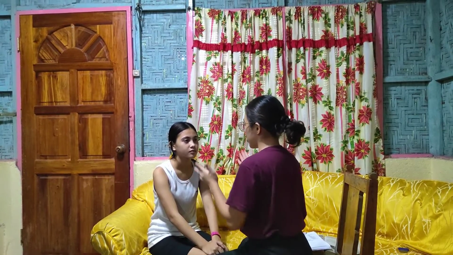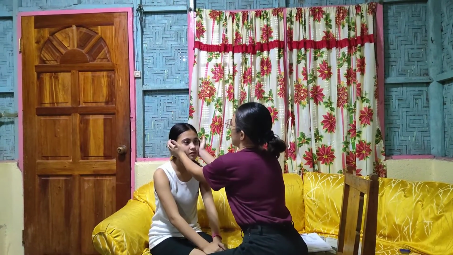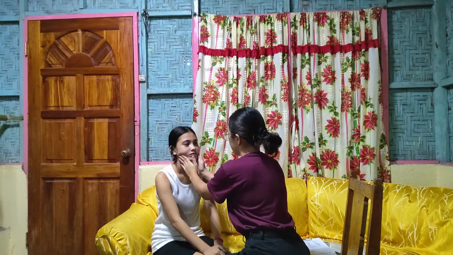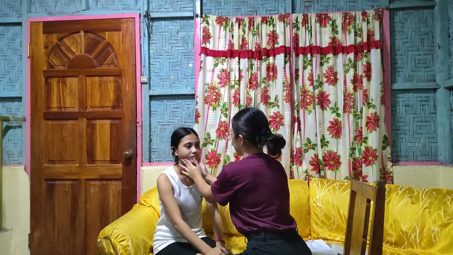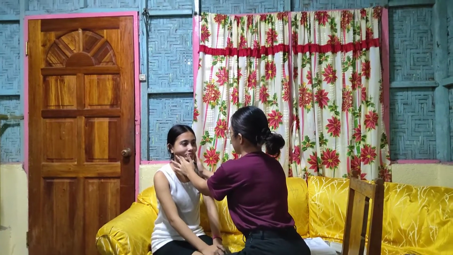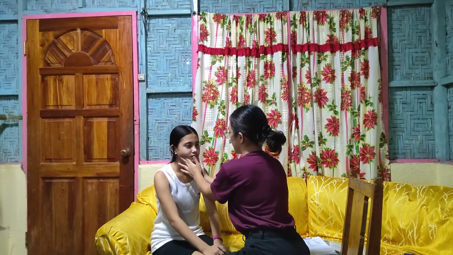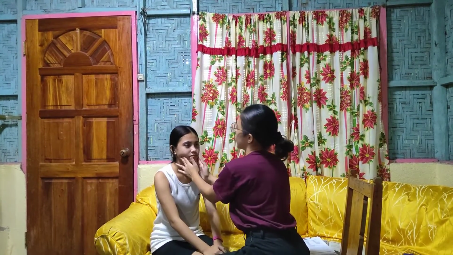And I'm going now to protrude and retract your jaw. So do you feel any pain? How about this? Okay, so the patient doesn't feel any pain. And as I protrude and retract the jaw of the patient, it contracts, which is normal.